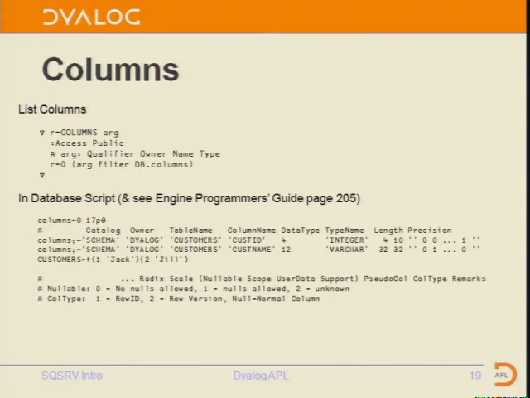Columns, again, it's pretty simple stuff. It's what you should be accustomed to if you've been using the SQuirreL client. This is the information that you would get if you asked the database what kind of columns there are in a table. So it's catalog, owner, table name, column name, data type, type name, and then the length and precision information, whether it's nullable and so on.